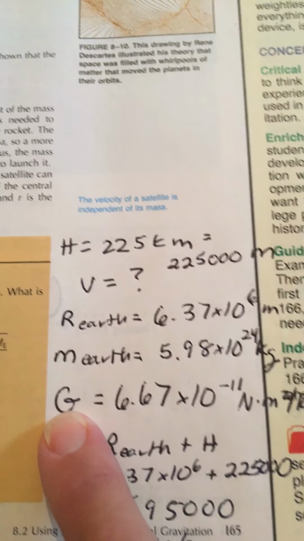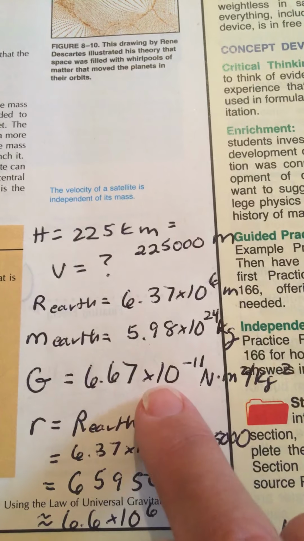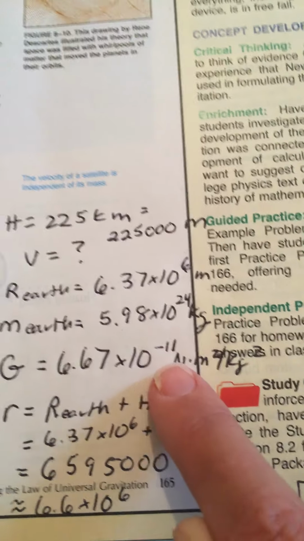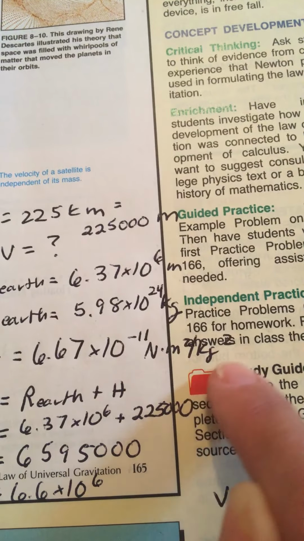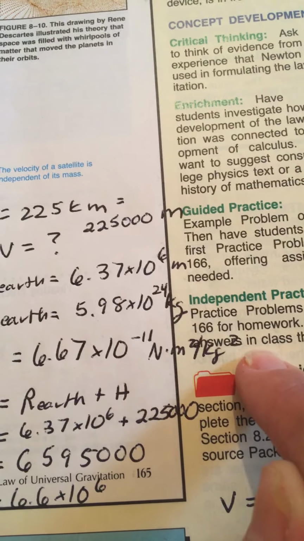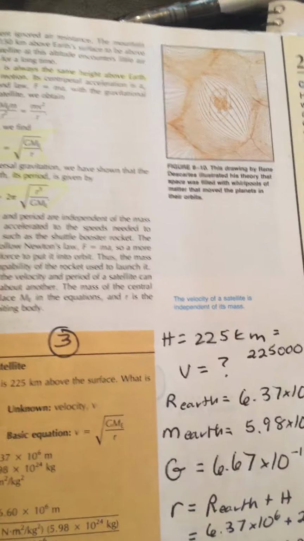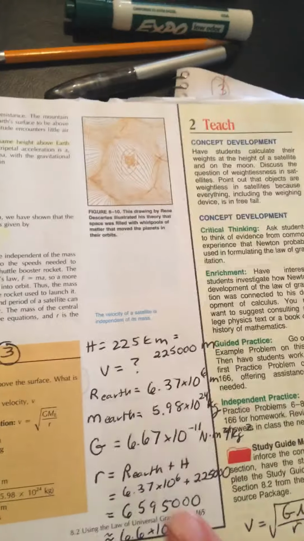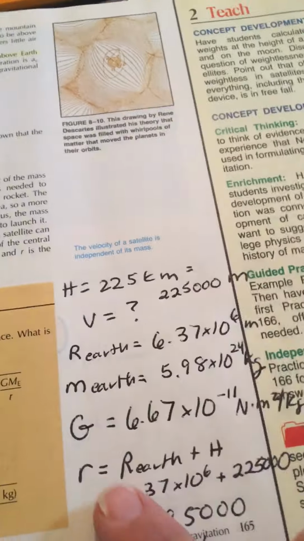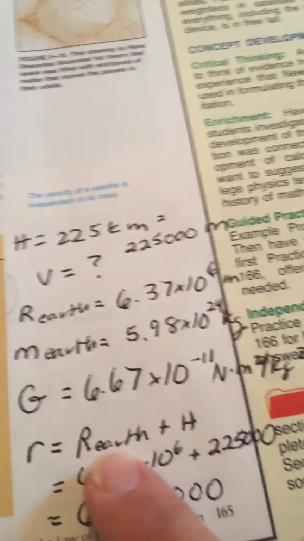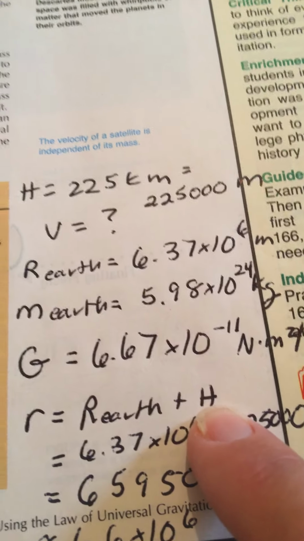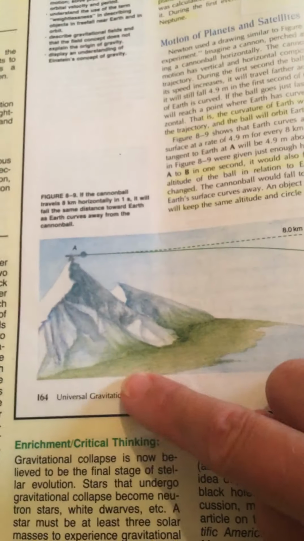The universal gravitational constant is 6.67 times 10 to the negative 11th Newton times meters divided by kilograms, meters squared divided by kilograms cubed. So it's a fancy little number there. And then, I need the radius, and it's going to be the radius of the Earth plus this height. So we have the radius of the Earth plus this extra height here, okay?